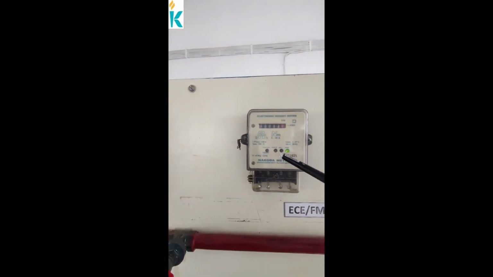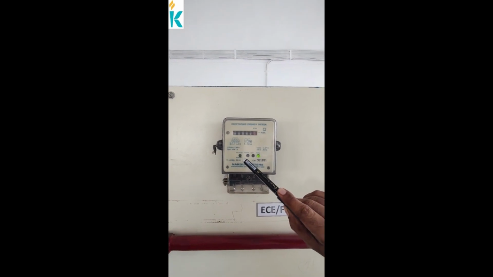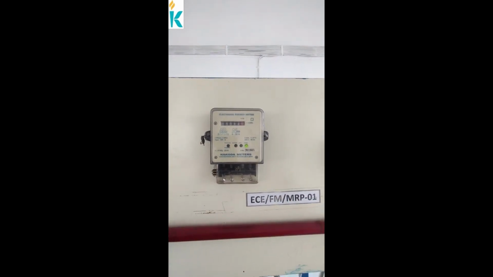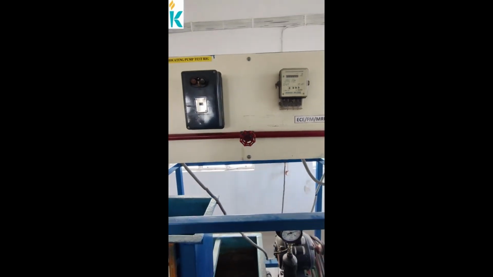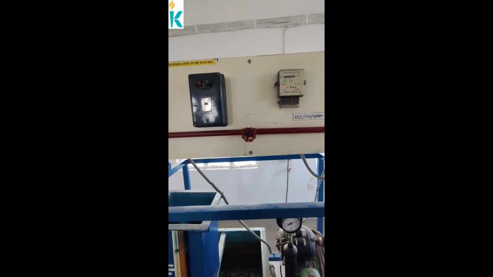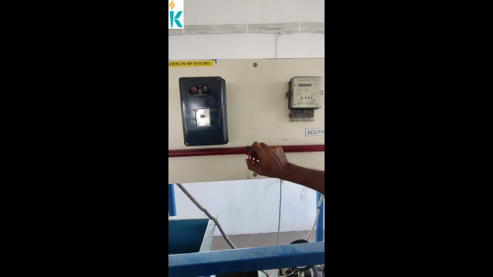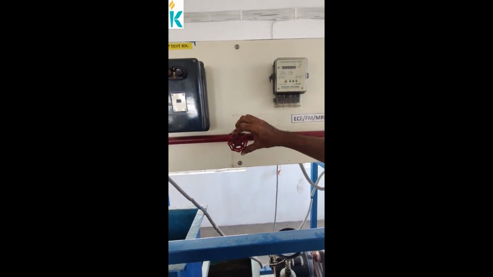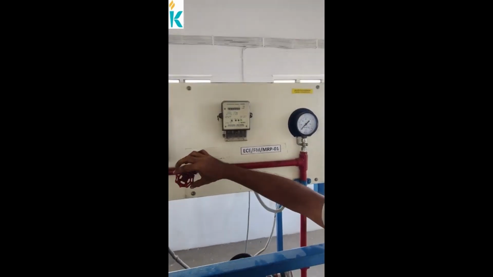Then you have to measure the time for 10 blinks of the energy meter. Okay, so the time is noted in your tabular column. After getting this, that is the first experiment of the reciprocating pump. So go to the next experiment. How to change the experiment value? You turn the gate valve in the clockwise direction. The pressure gauge is changed.